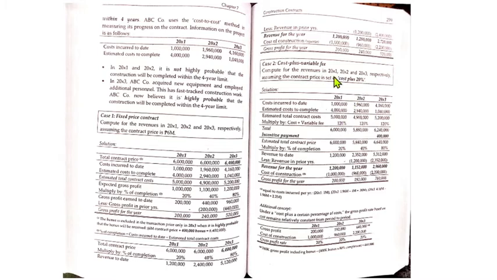Okay? The total contract cost ang gagamitin mo. Okay? Huwag ka malito doon kasi baka mamaya ang gamitin mo is the cost incurred to date lang. Ang gagamitin is the total contract cost. So, eto siya. 6 million, 5.88 million, and 6.24 is now the adjusted contract price. Okay?